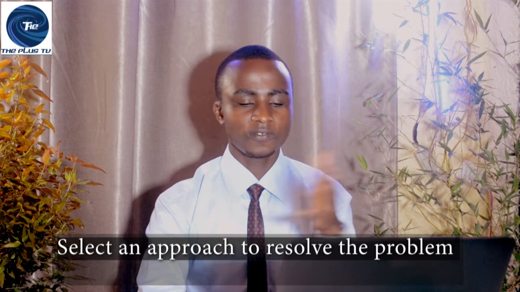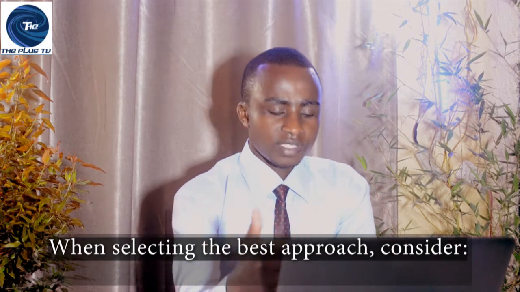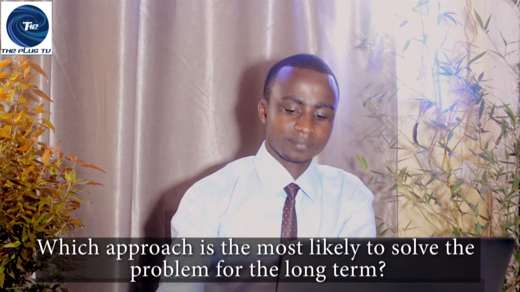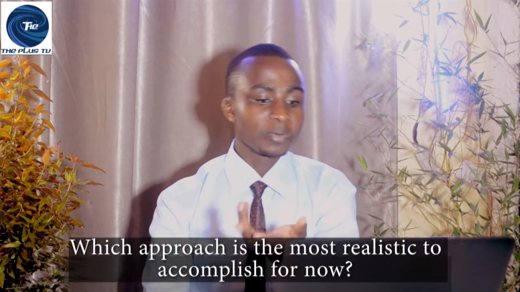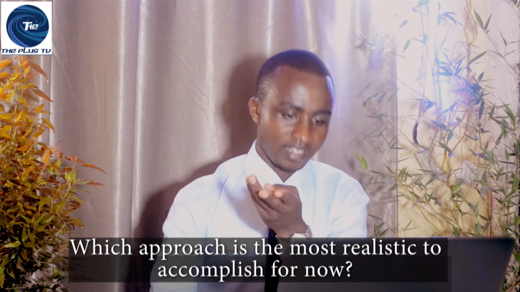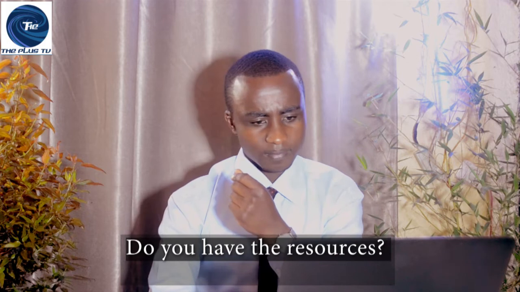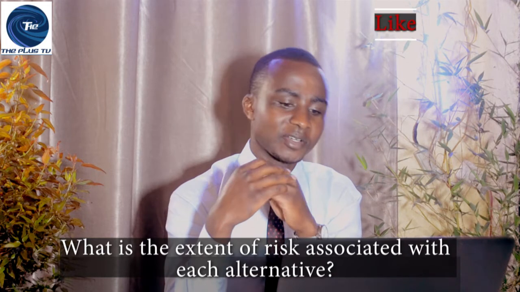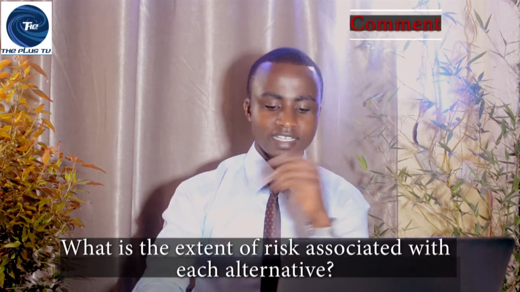Next point, you have to select an approach to resolve the problem. When you are selecting the best approach, consider which approach is the most likely to solve the problem for a long time. That is a question you should ask yourself. Which approach is most likely to solve the problem for a long time? And which approach is the most realistic to accomplish for now? Do you have the resources, and are they affordable? Do you have enough time to implement the approach, and what is the extent of risk associated with each alternative?